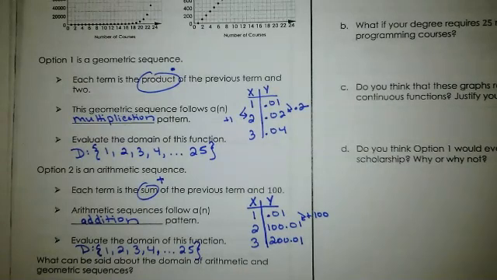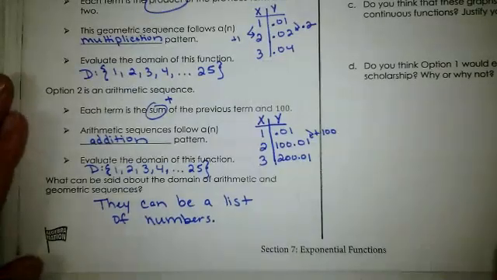What can be said about the domain of arithmetic and geometric sequences? Well, it looks like it can be a list of numbers.